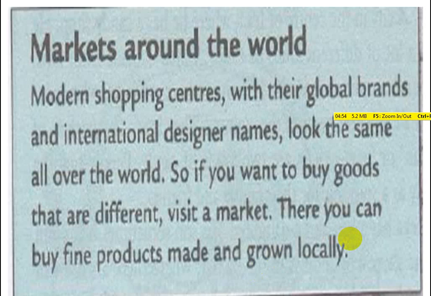Markets around the world. That is the reading of Unit 4. Modern shopping centers with their global brands and international designer names look the same all over the world. So if you want to buy goods that are different, visit a market. There you can buy fine products made and grown locally.